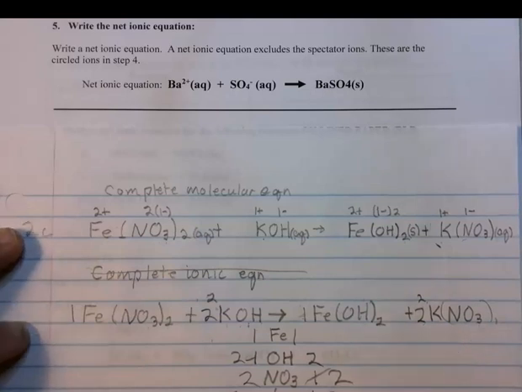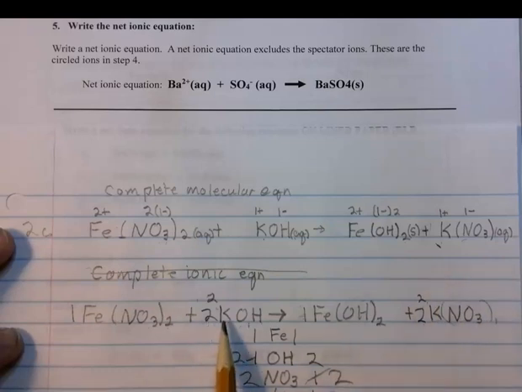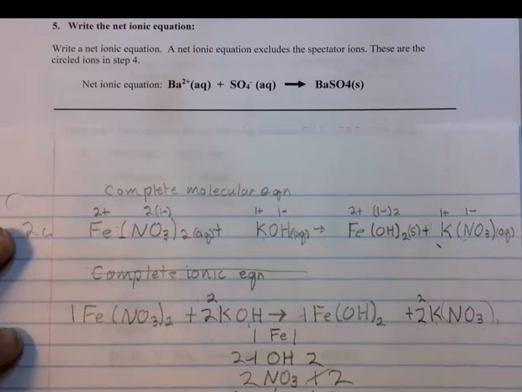Okay. All right. So what does that mean? Be sure you understand what that means. It means on this side, I'm going to write 2 potassiums, 2 K plus, and I'm going to write 2 OH minus. And over here, I'm going to write 2 K plus and 2 NO3 minus. So let's go down here. Now I'm ready to write the complete ionic equation. This is the long one, the middle one.